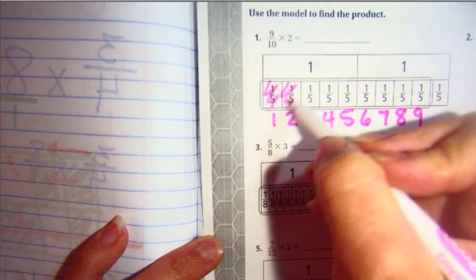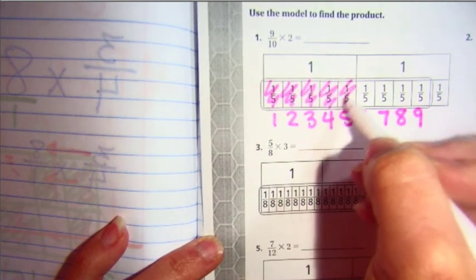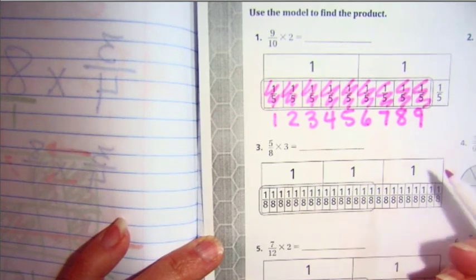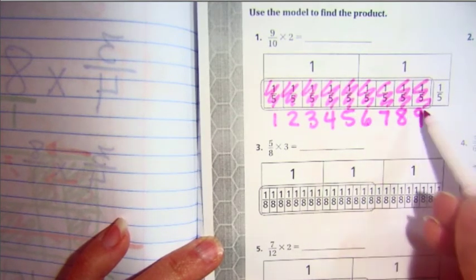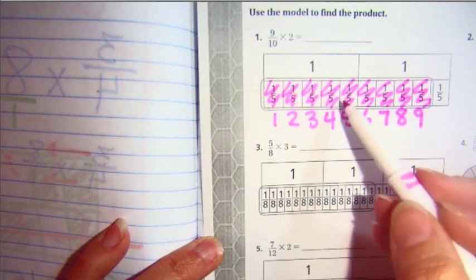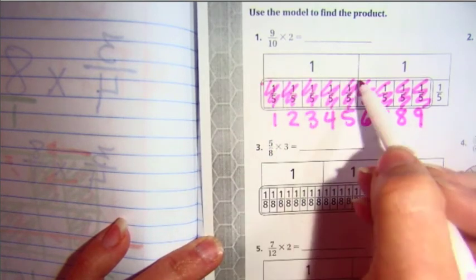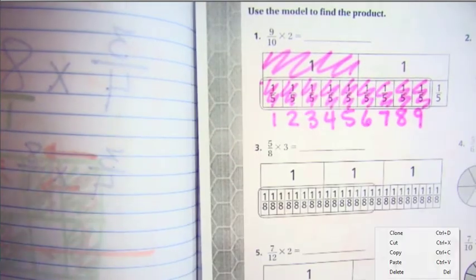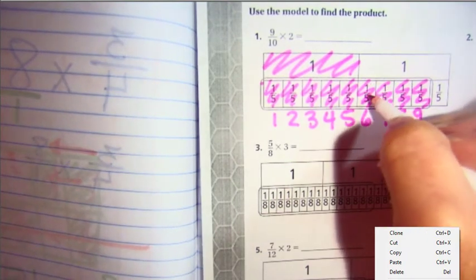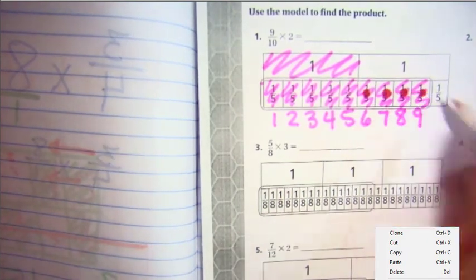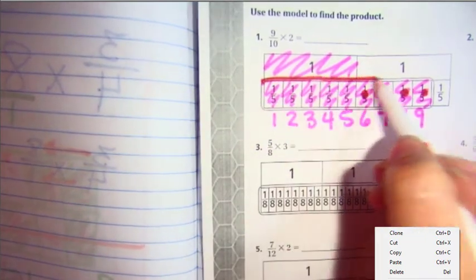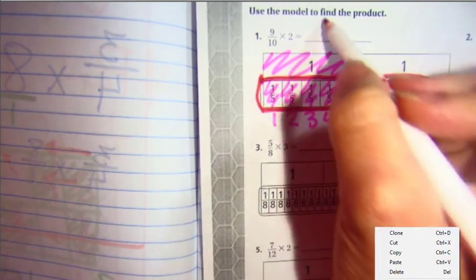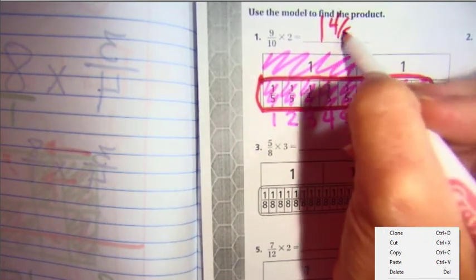They circled 9/10, which is 9/5 shaded here. So you can look at it this way. This is equal to 1 whole and 1, 2, 3, 4 fifths. So the circled part is your answer on these. That's the big thing you have to remember. This shows 1 and 4 fifths.